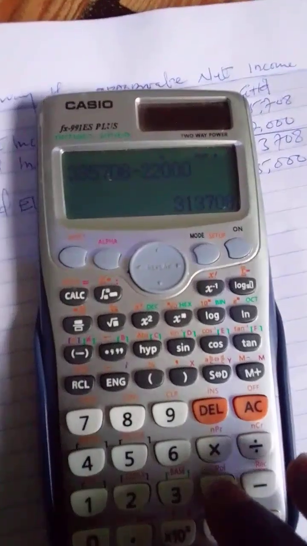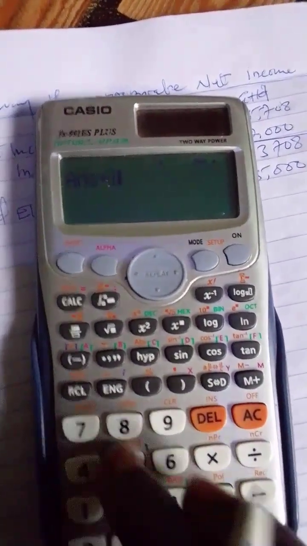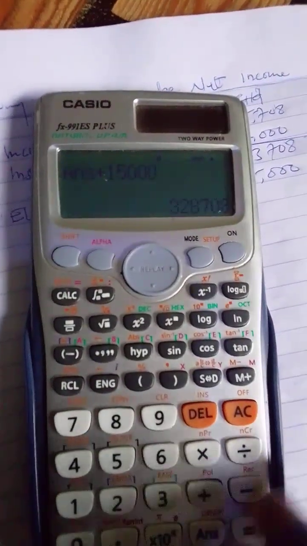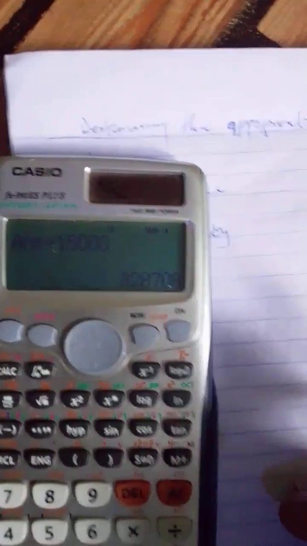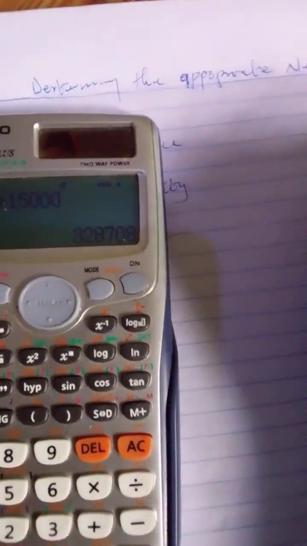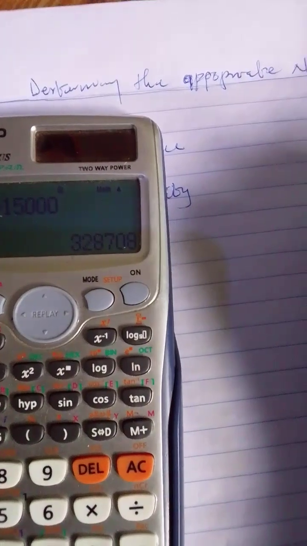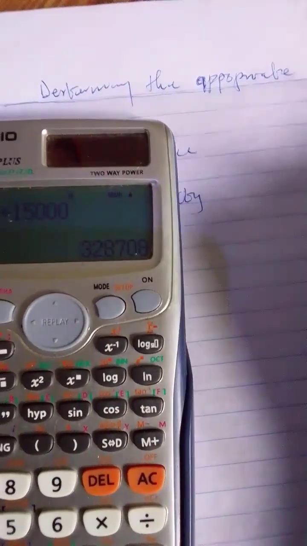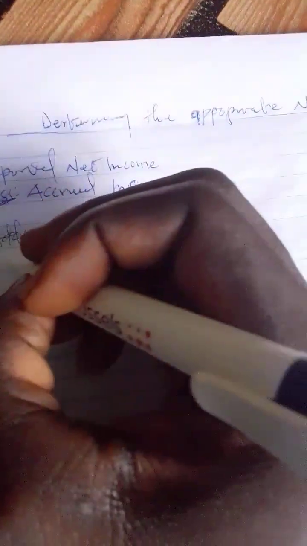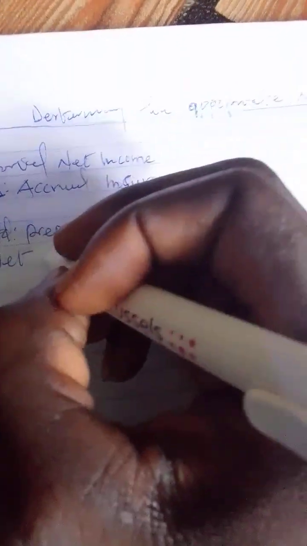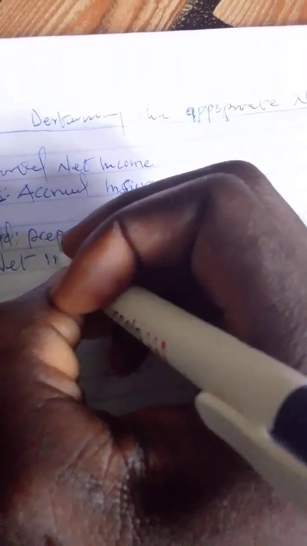So let's add 15,000 to this one. We are going to get 328,708, which now becomes our net income.